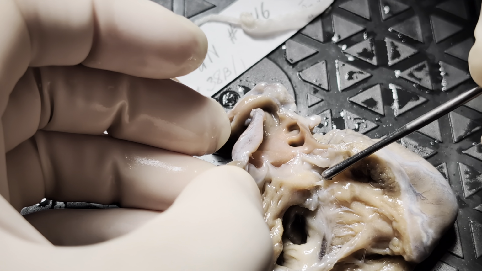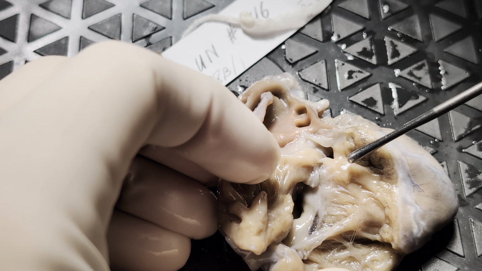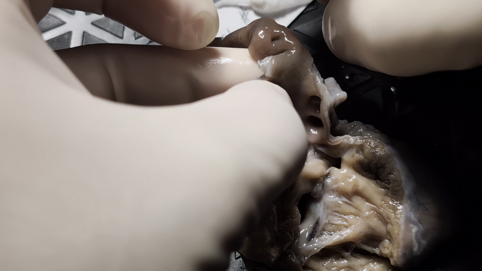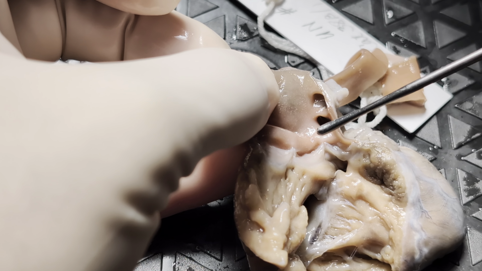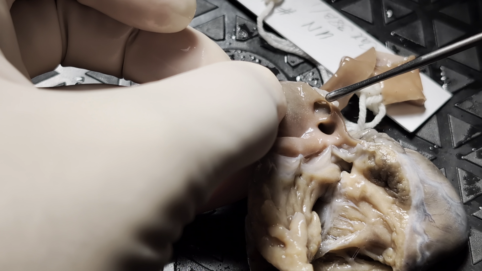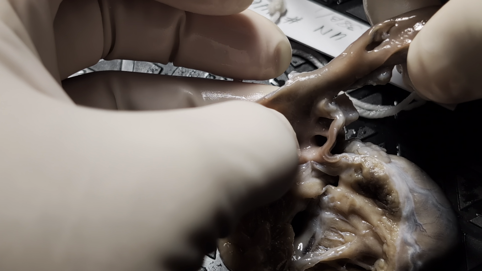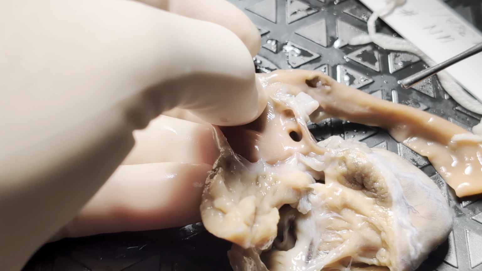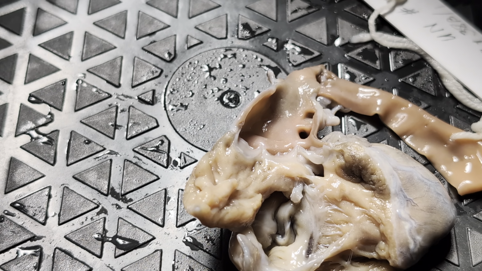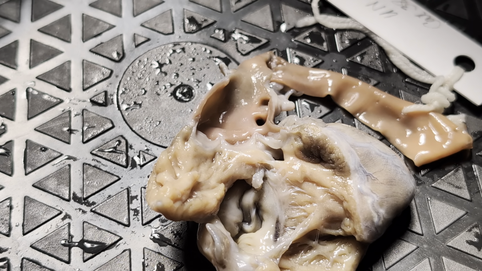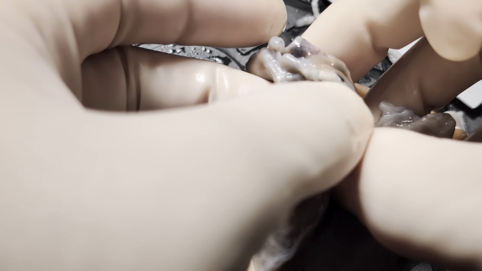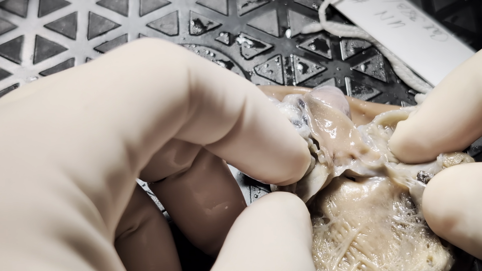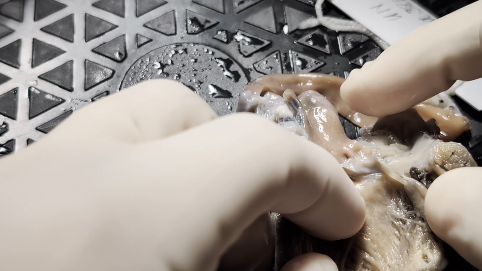Once again, here is the outlet VSD, an outlet VSD because it lives within the Y of the septal band. Here is the pulmonary trunk, giving rise to the branch pulmonary arteries, and then a ductal arch that continues on to give rise to the transverse arch and the descending aorta. And then, when we look at this from the left ventricular aspect, once again, we note this VSD, which is right underneath the aortic valve here.